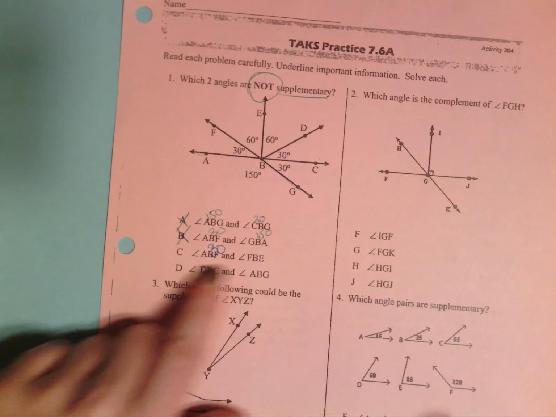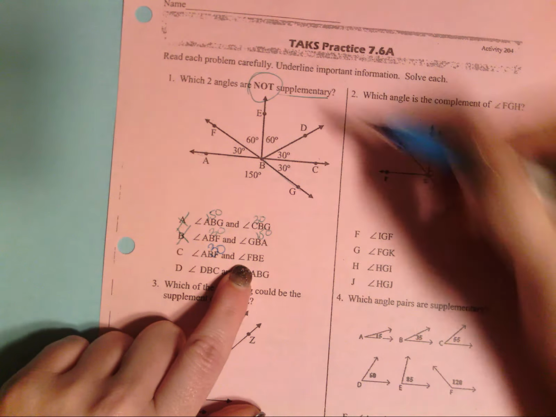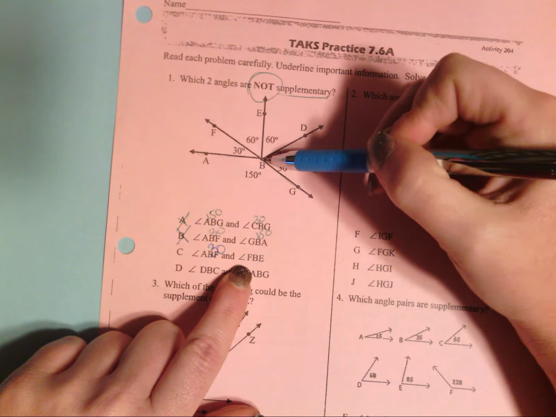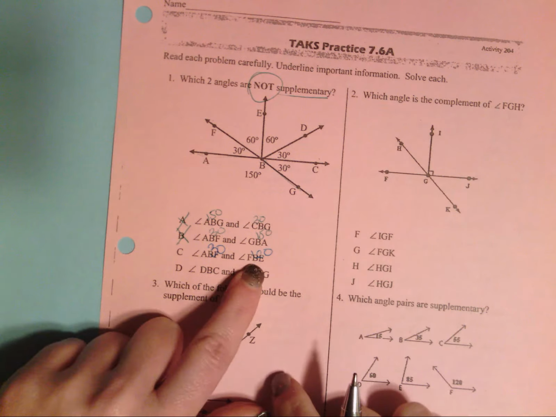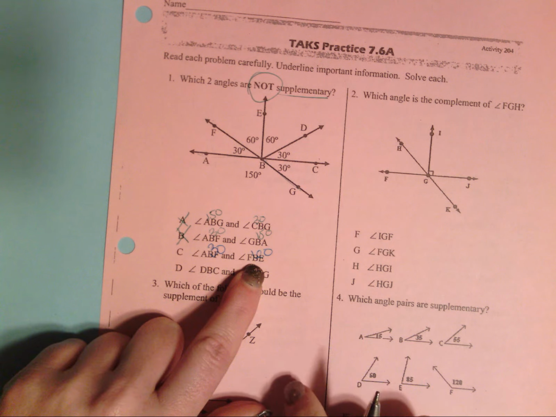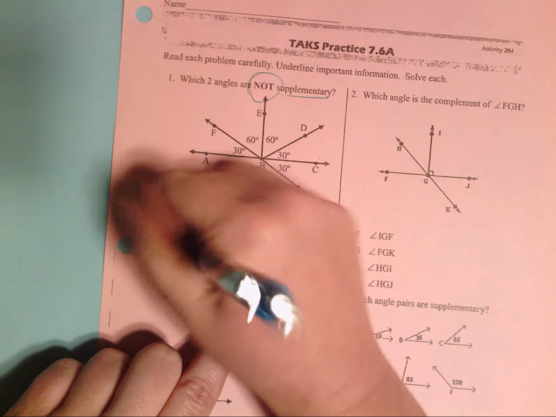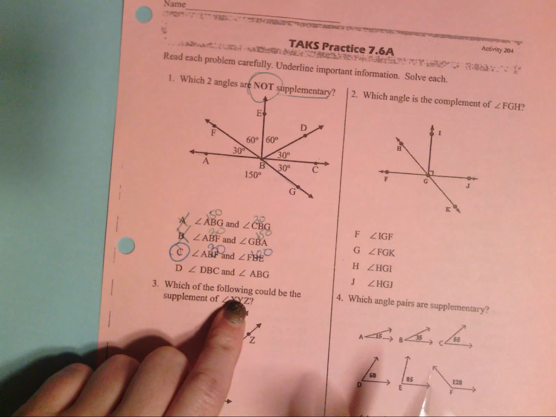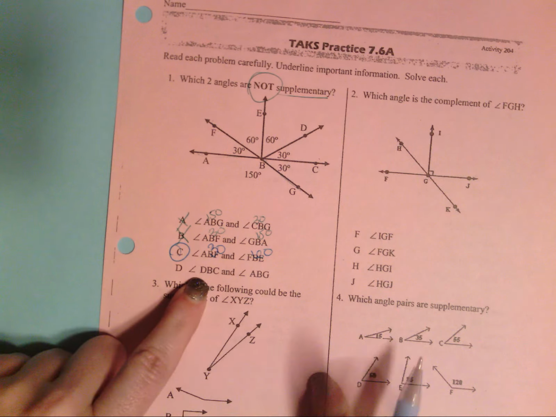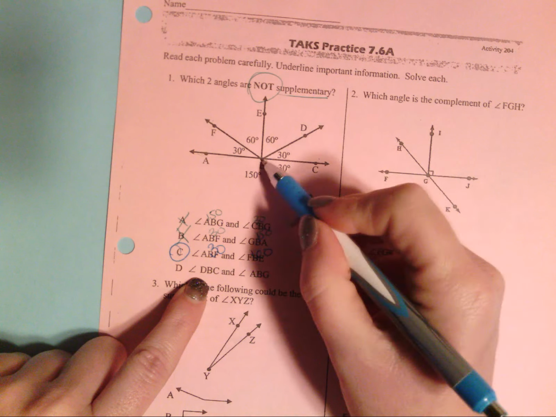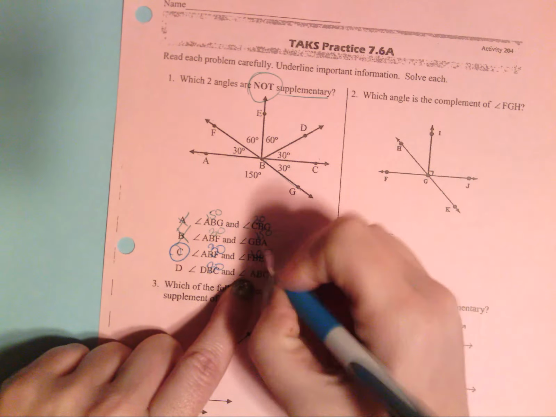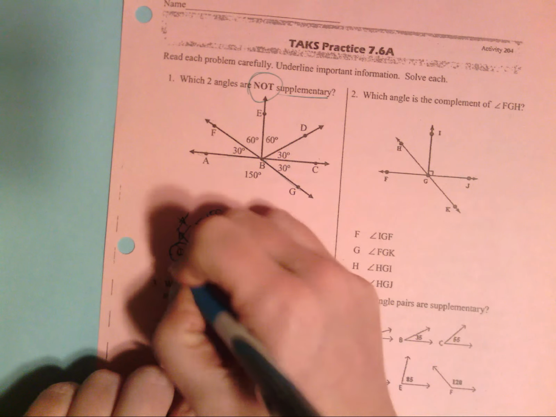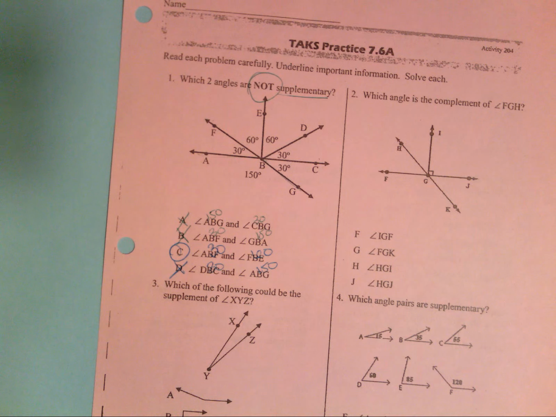And then angle FBE. FBE. That one is 60. Well, 30 and 60 do not equal 180. So, C is our answer. You could also double check your other ones really quickly. It says DBC, which is 30, and ABG again, which is 150. So, no, can't be D, and we were correct.